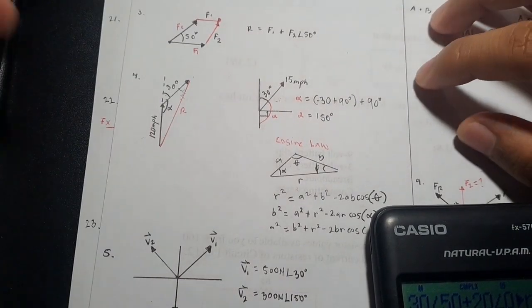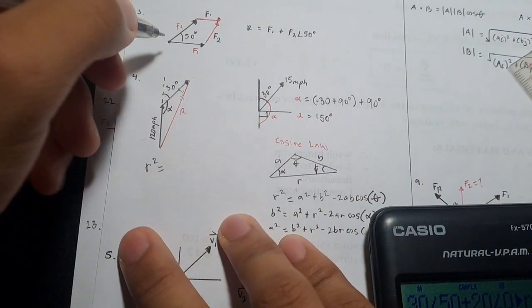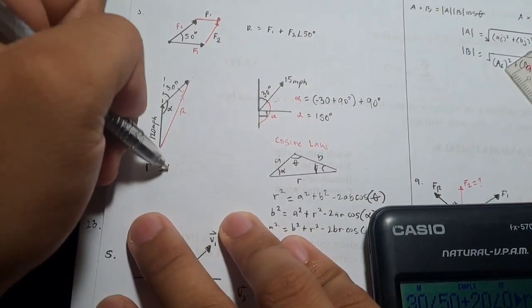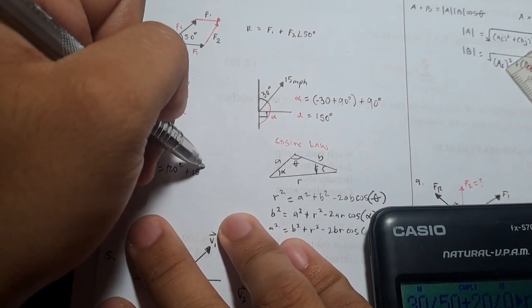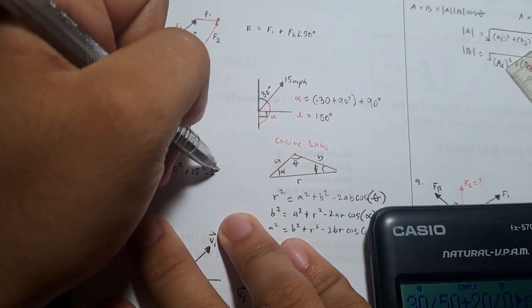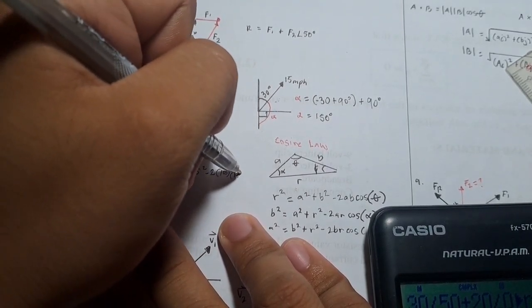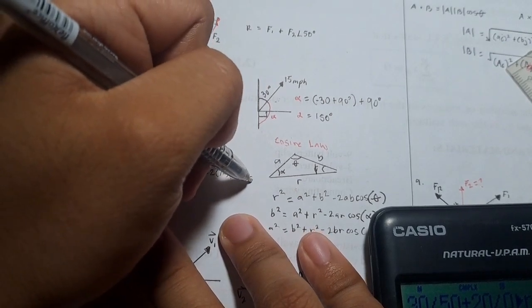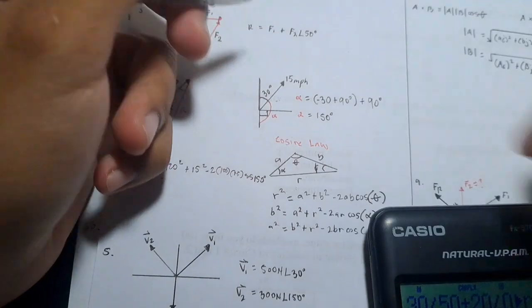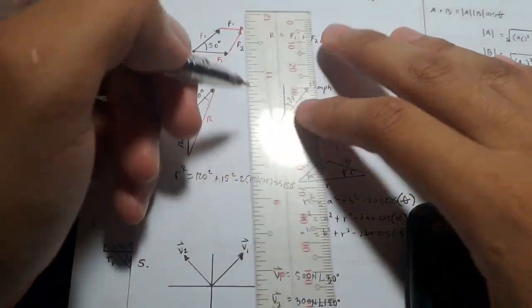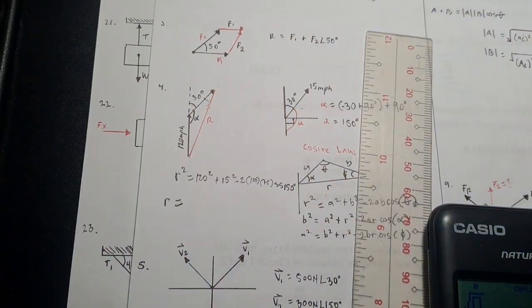So if that's the case, R squared will be equal to 120 squared plus 15 squared minus 2 times 120 times 15 of cosine 150 degrees. So let's input.